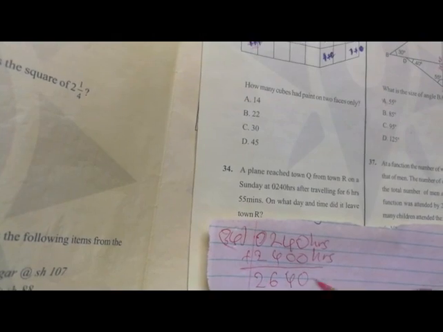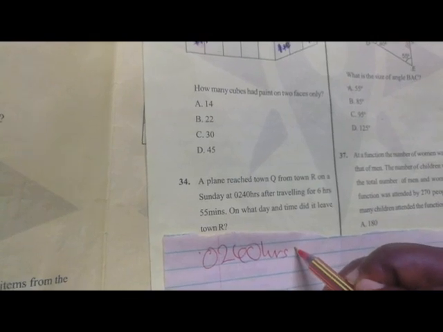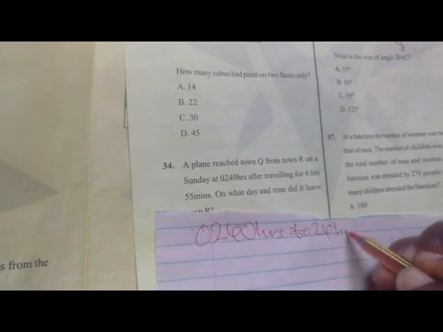Let us start it. Now we add 2:40 hours to 24 hours.